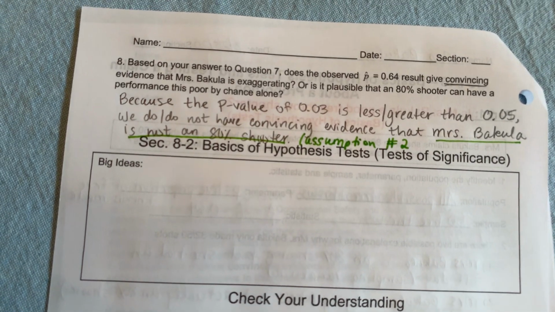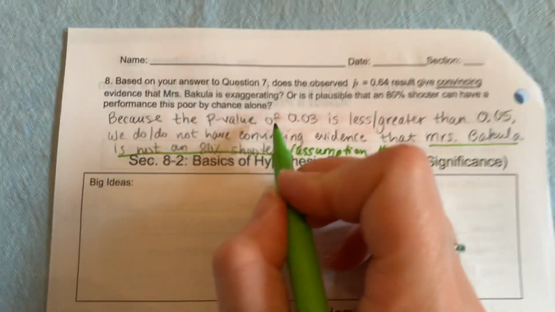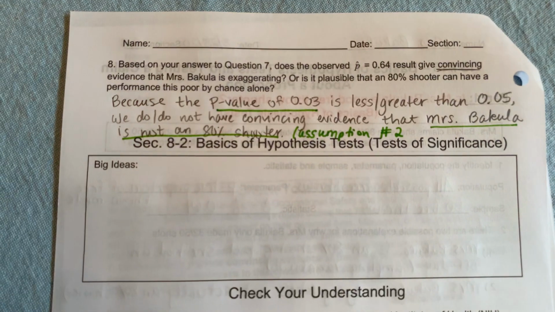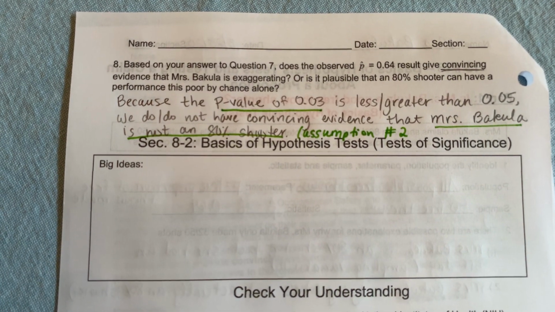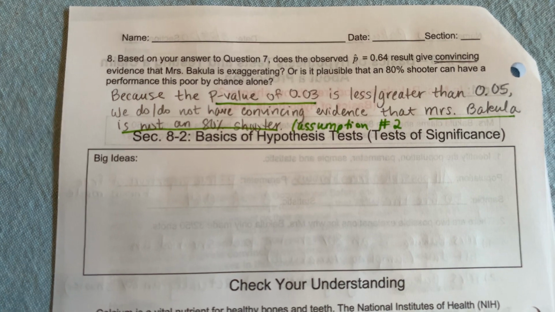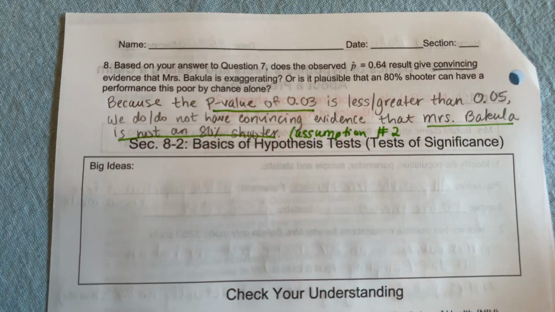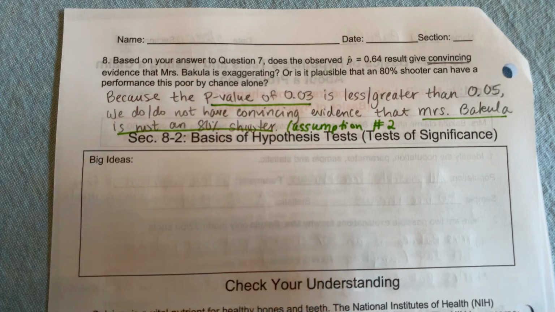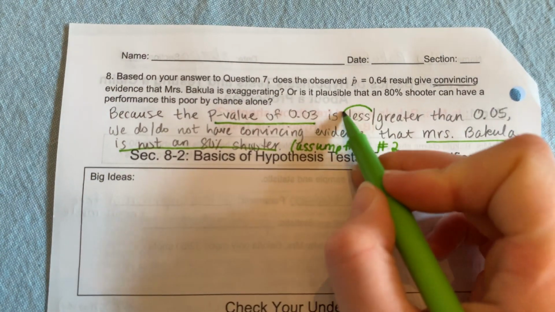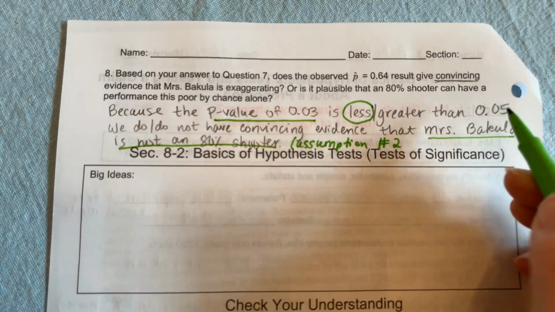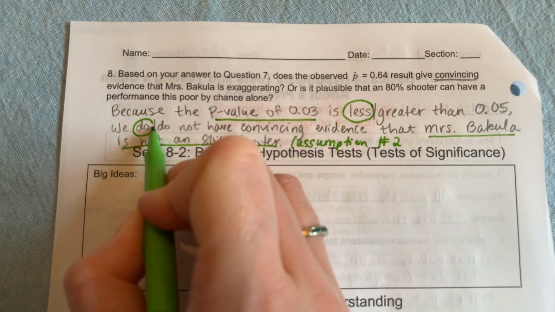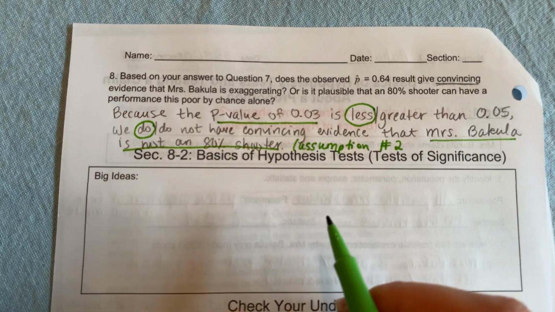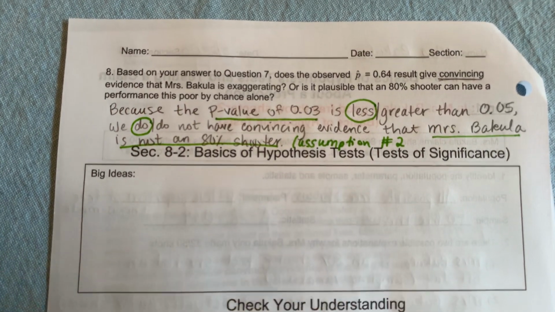Okay, so let's walk through this. The p-value will change, right? So because the p-value of 0.03, that's what we have to find. We used a simulation on the previous page to find that. We'll do something different in the future, just to get an idea of where that p-value comes from. So because that p-value is less than 0.05, right? 0.03 is less than 0.05. We do have convincing evidence that Mrs. Bacula is not an 80% shooter.